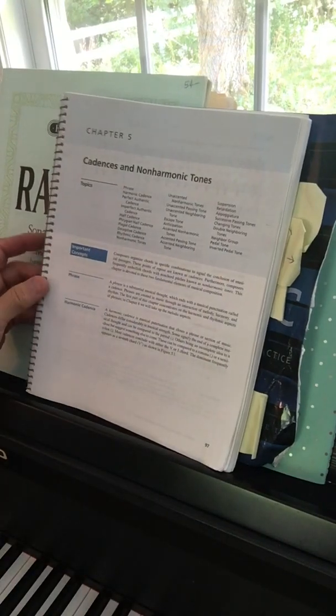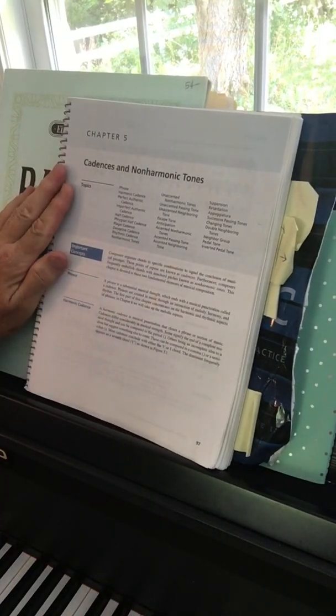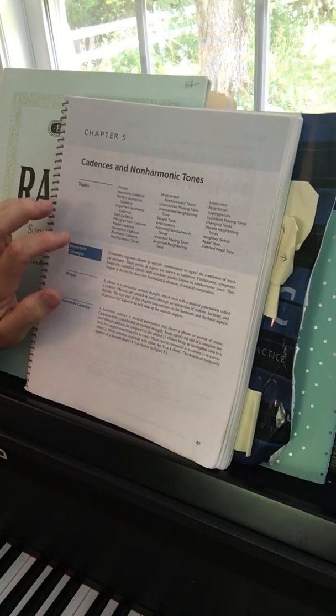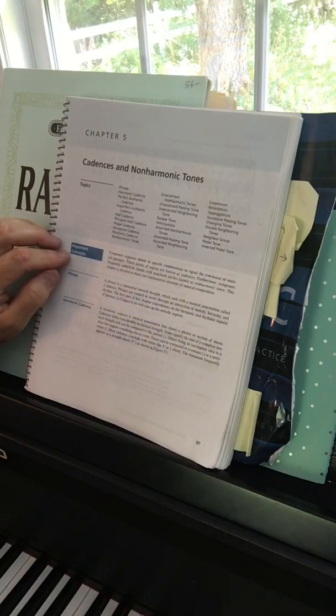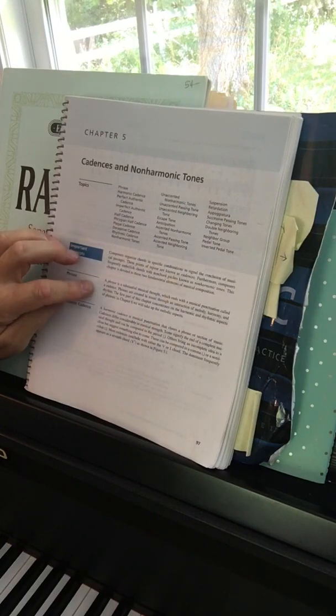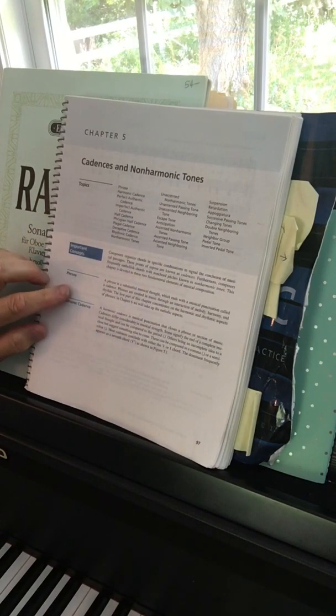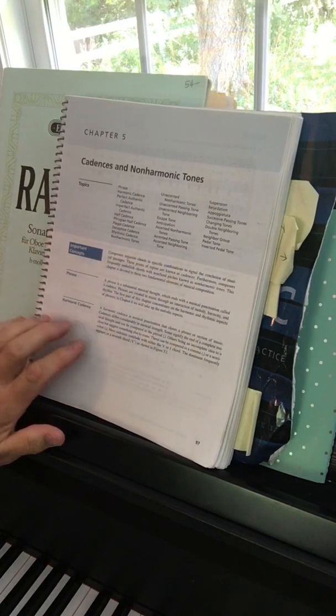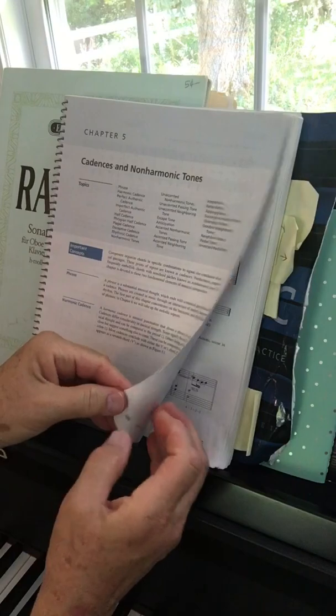Go again. So here we are, Chapter 5, Cadences and Non-Harmonic Tones. Read this paragraph carefully about important concepts, because it talks about the connection between cadences and chords and non-harmonic tones. And then the next one defines a phrase. So I want you to read that and think about it. And then the harmonic cadence. I want you to read that and think about it and come to class with any questions you may have.